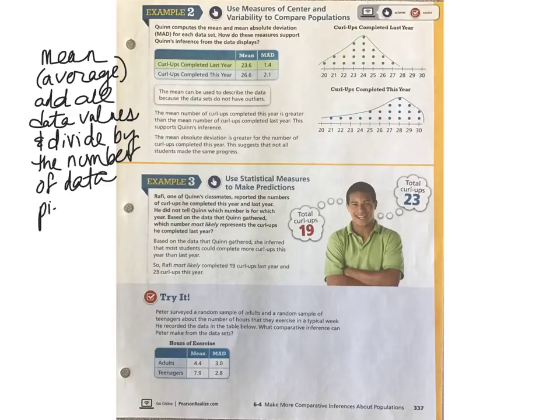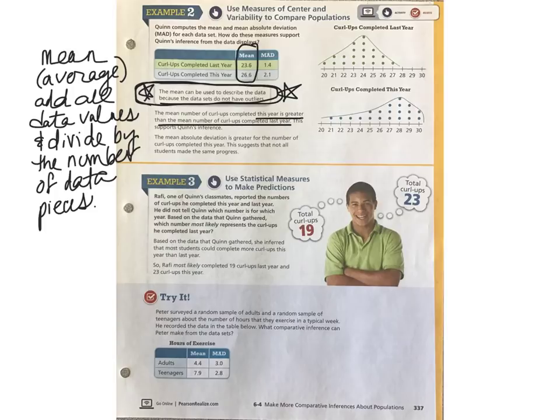So you divide by the number of pieces of data. In the case of these two data sets, the mean can be used to describe the data because the data sets do not have outliers. Remember, outliers are pieces of data that are away from the rest of the group. By comparing the means for each data set, Quinn can conclude that the mean number of curl-ups completed this year is greater than the mean number of curl-ups completed last year.